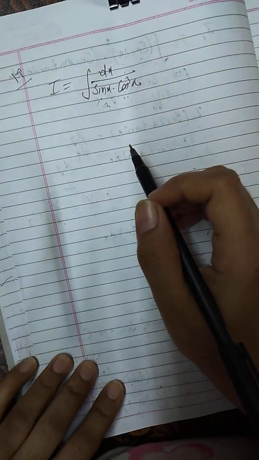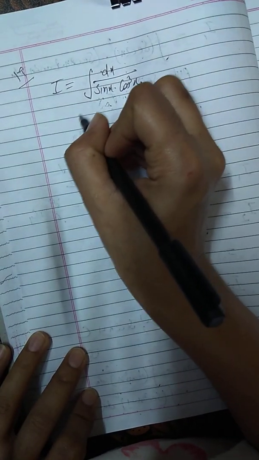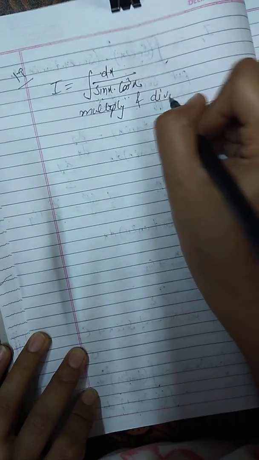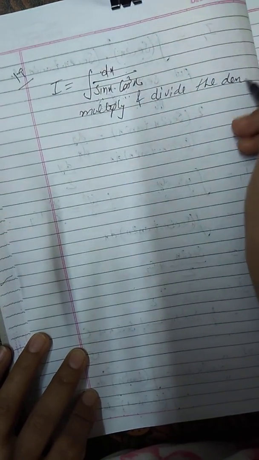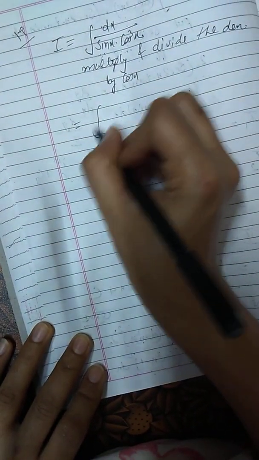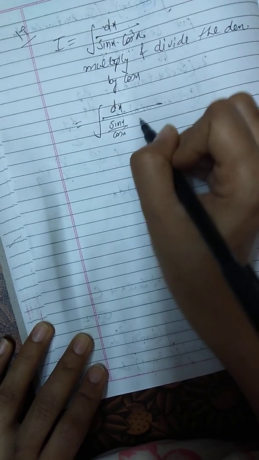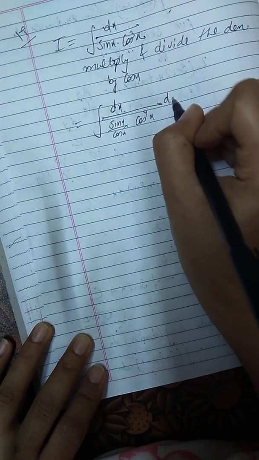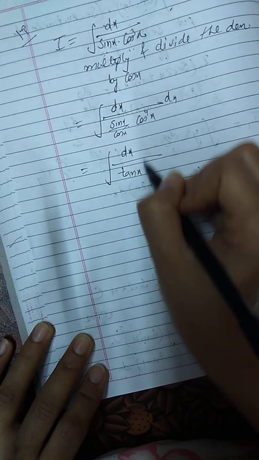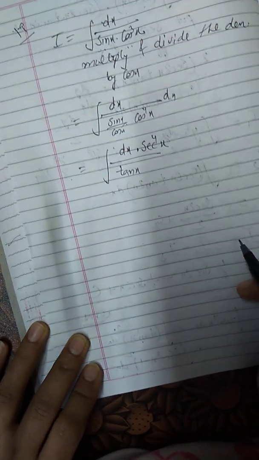So let us go with our idea that if I multiply and divide the denominator by cos x. When we multiply and divide, what we are getting here is sin x upon cos x, and this will become cos raised to power 4x dx. So this is what we are getting: it will be tan x, and 1 upon cos raised to power 4x, I can write down secant power 4x in the numerator.